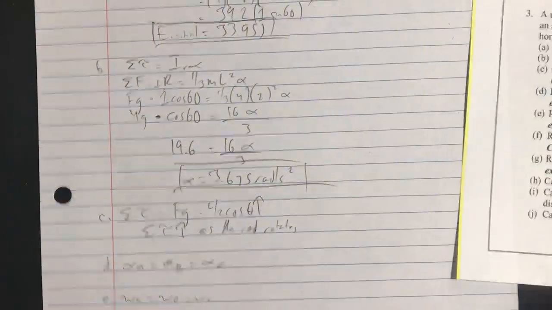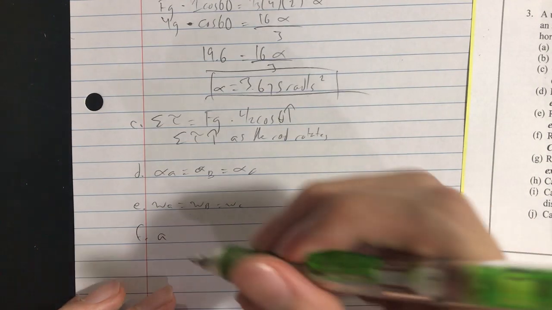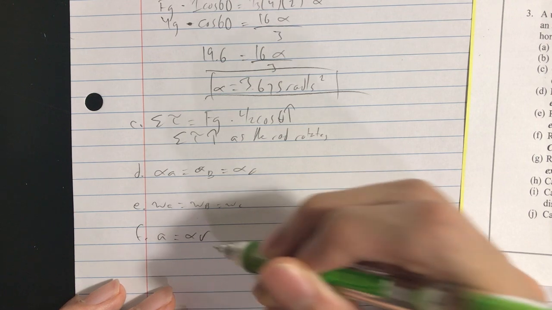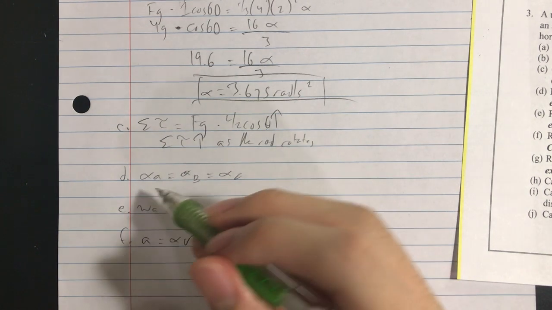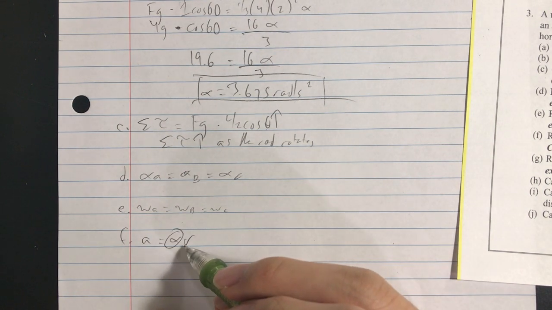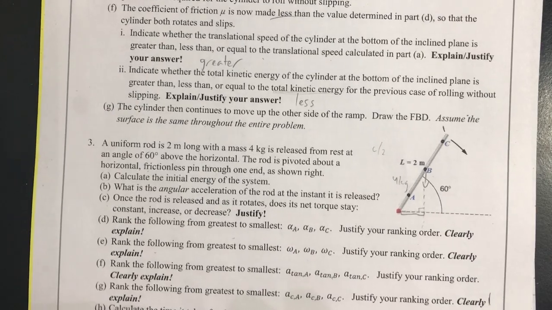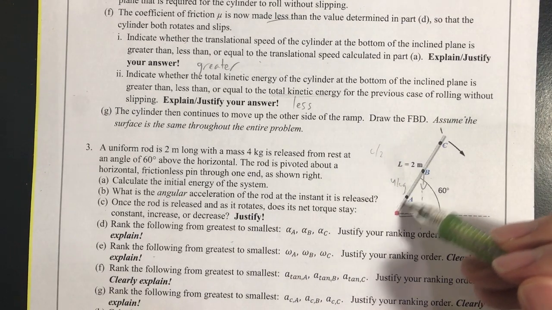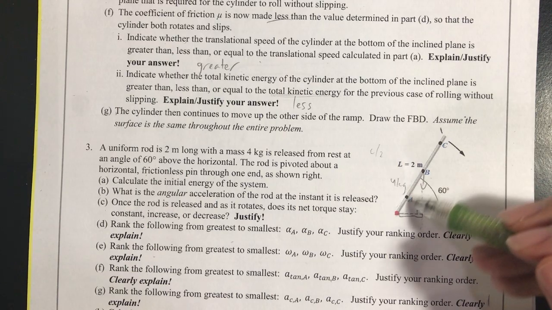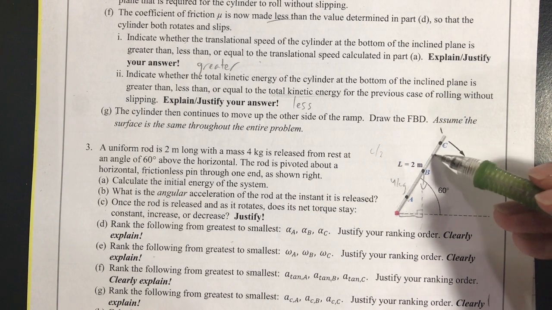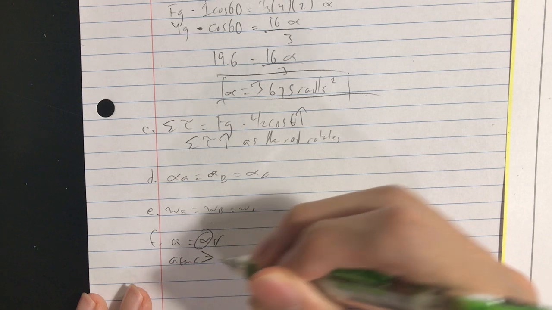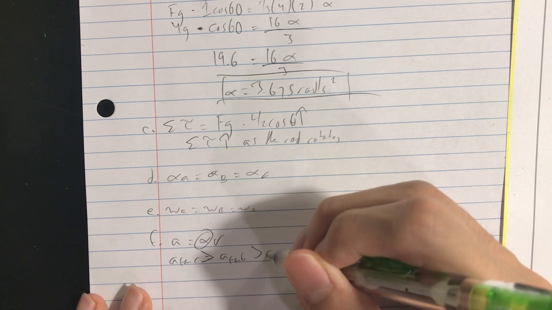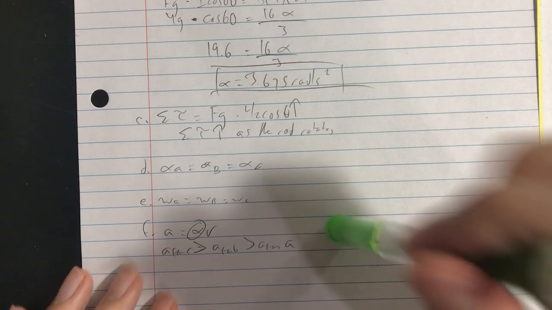A tangential equals alpha times R. Alpha, as we saw, is always equal, but the R changes depending on the point. A has the smallest R, B has the second smallest, and C has the largest, which means C is the greatest in tangential acceleration. This should be a smaller A.